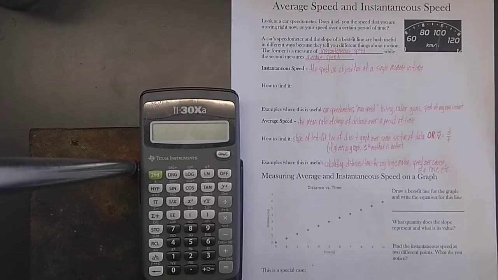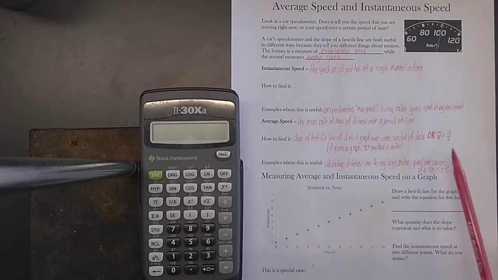Okay, so we find average speed by either making a graph of distance versus time, finding the slope of the best fit line, or if we're just given numbers, we could use this equation. Average speed equals distance over time. If you think about it, that's literally doing the same thing as finding the slope. When you're finding the slope, you're finding change in y over change in x, so you're finding essentially the change in where the object is, the distance over time. And this equation is distance over time.